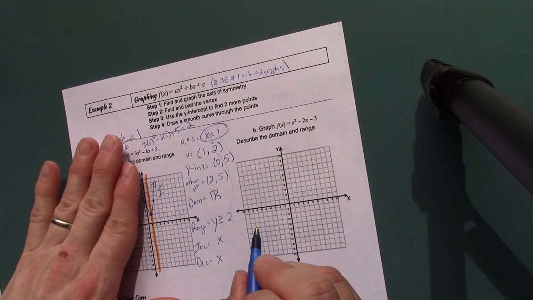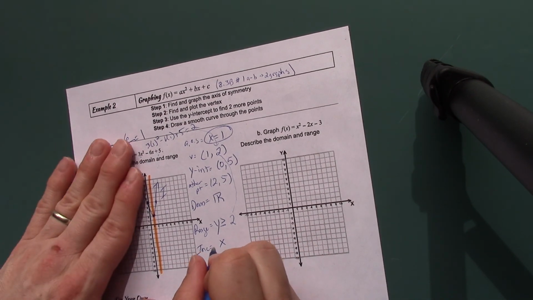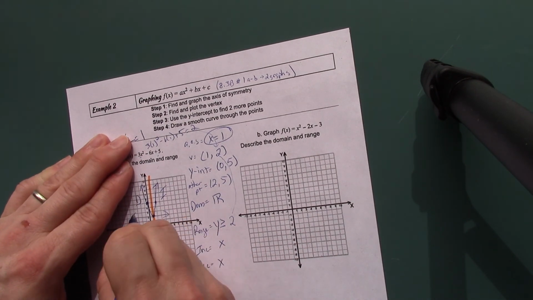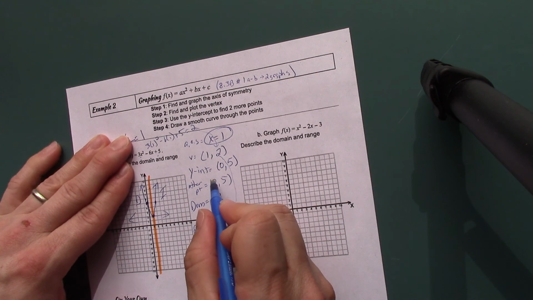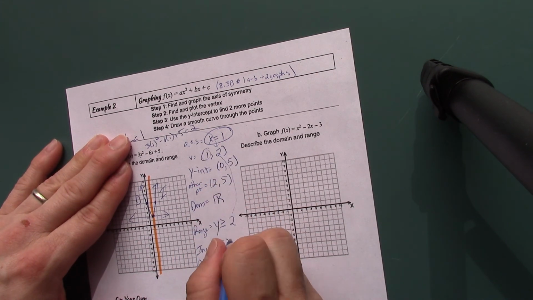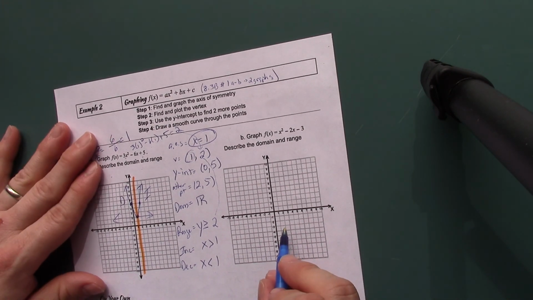We're always looking at that right side. What's it doing? The other is the opposite, right? So it is increasing. Well, again, if I draw a little number line here, increasing gets that arrow, decreasing gets that arrow, and it's the x value of the vertex, 1, that you put there and there. Simple as that. Okay?